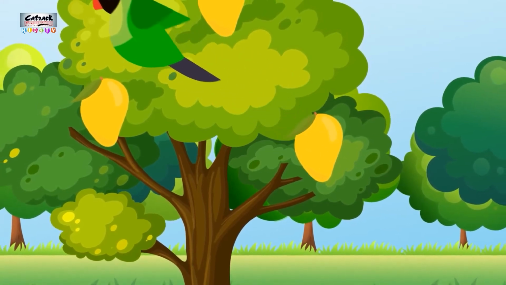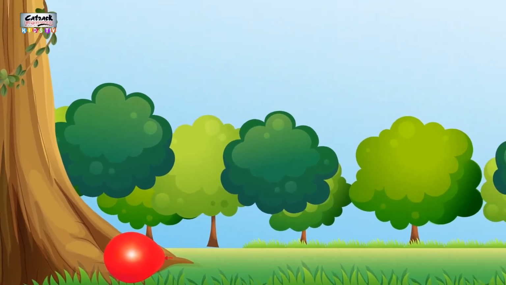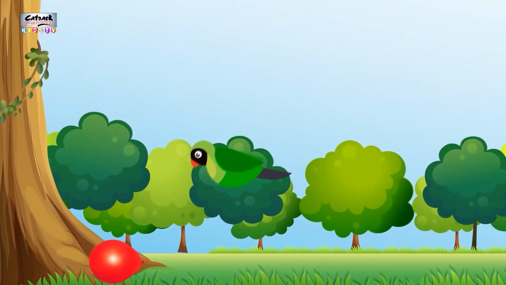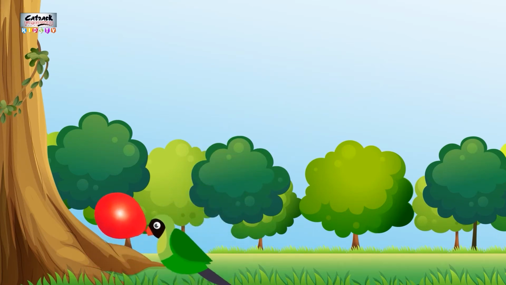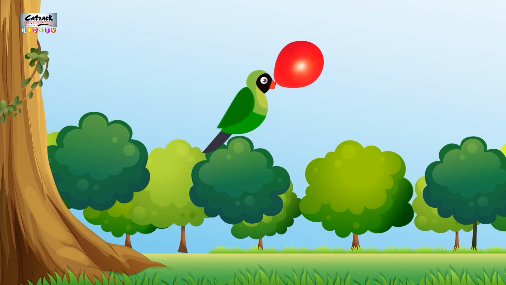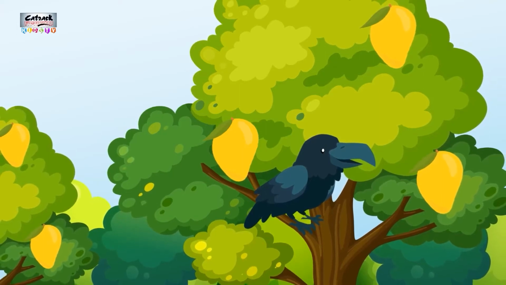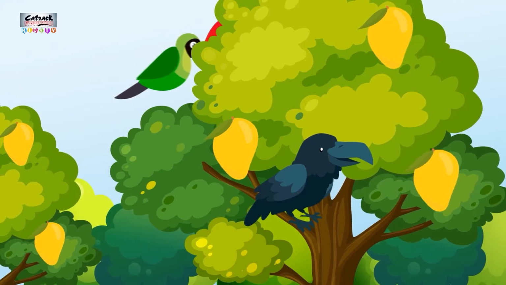He flew away. Mithu saw a red balloon. It was under a tree. He had an idea. He picked up the red balloon. He was careful not to burst it. He flew to the mango tree. The crow was sitting on the tree. Mithu went behind the tree. He pecked the balloon with his red beak.